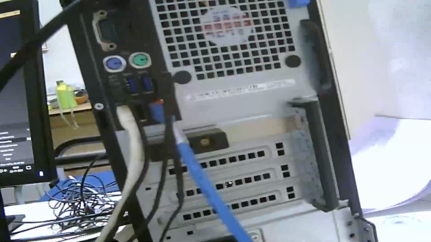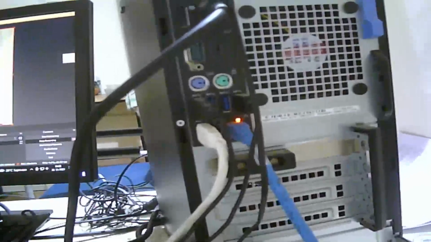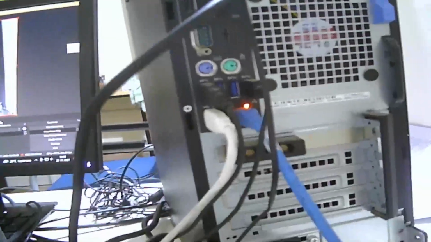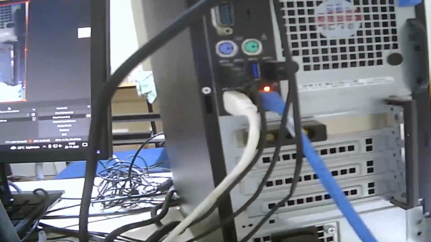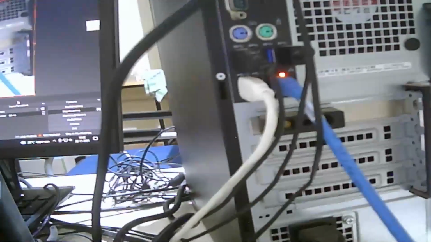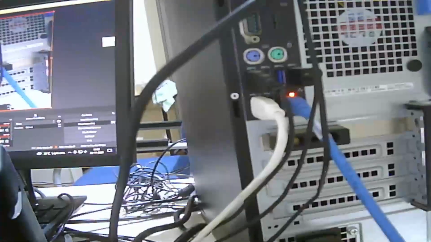One special port is this cable which is connected. I don't want to remove it because the network connection will be lost. You can see the light below it. There is what is called an RJ45 port, to which the internet cable is connected. For wide networks, this type of cable is used.